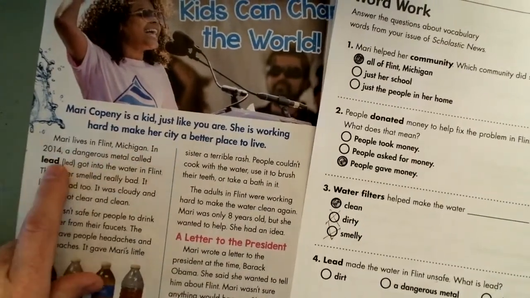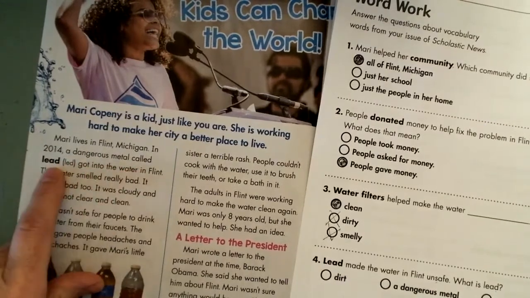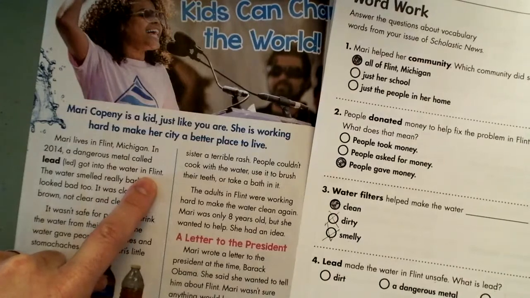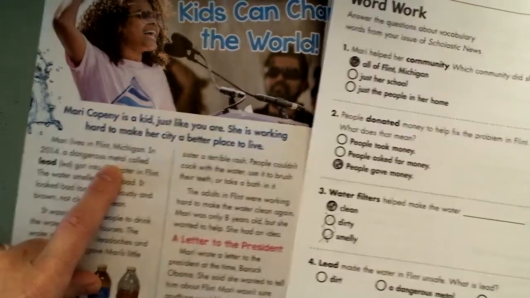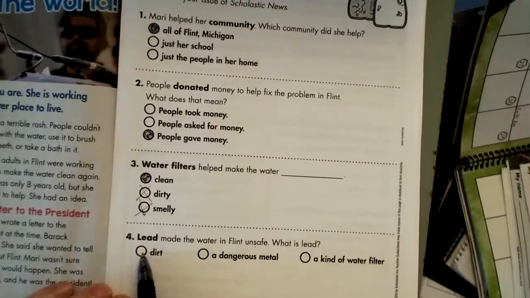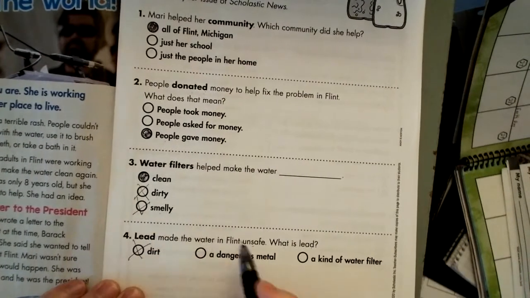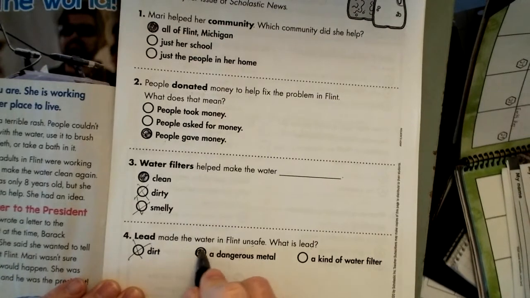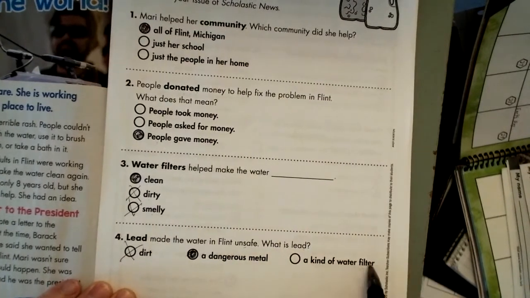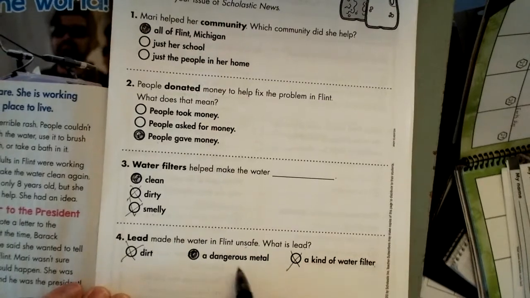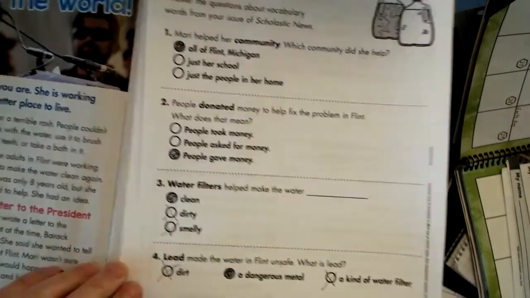In 2014, a dangerous metal called lead got into the water in Flint. What is lead? It is a dangerous metal. So it's not dirt, although it made the water dirty. It says a dangerous metal. That is the correct answer. Lead is a dangerous metal. Is it a kind of water filter? No. The water filter is what cleans the water. It takes the metal, lead, out of the water.